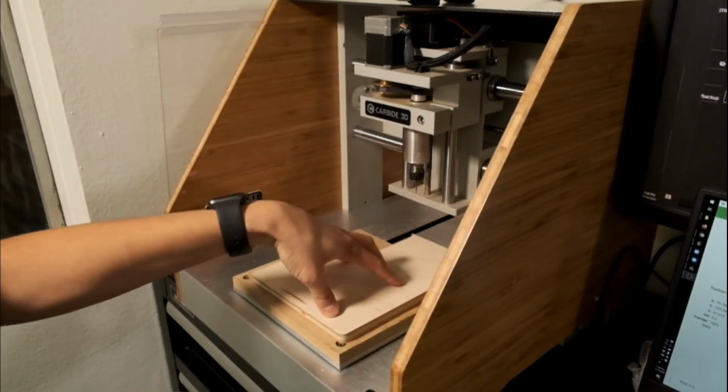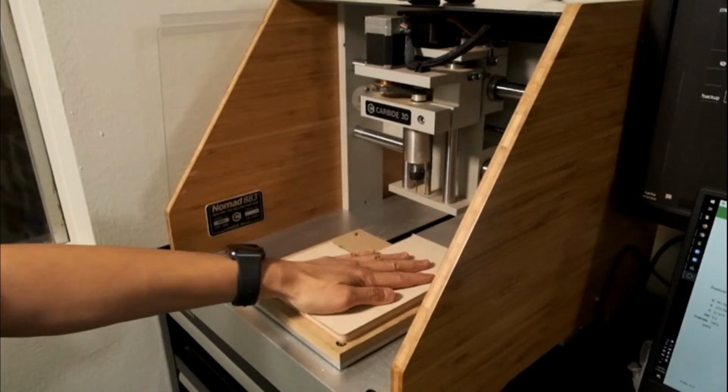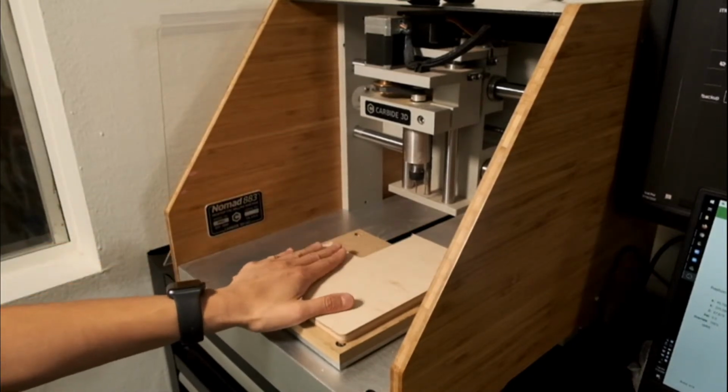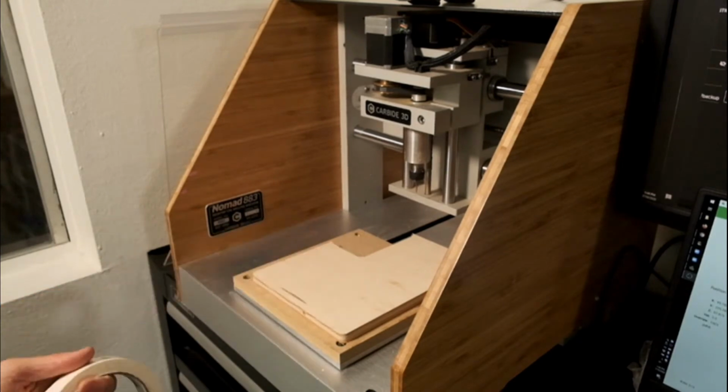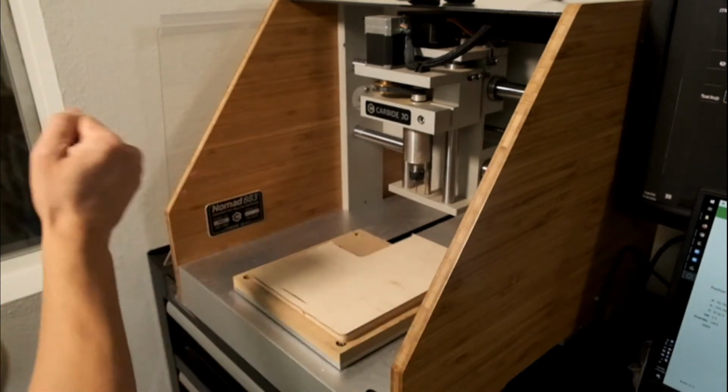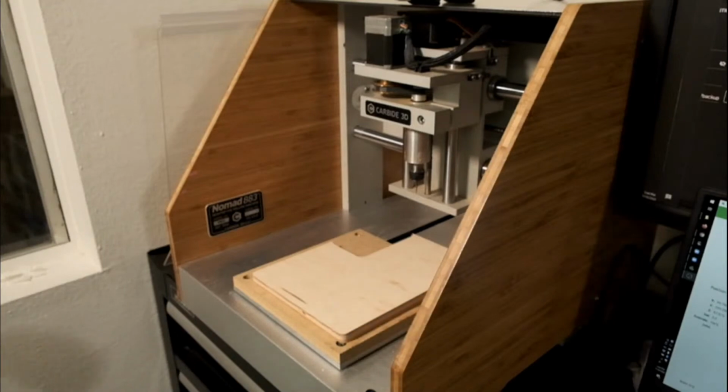I think this piece is a little warped. I can see in the back corner here, it's not going all the way flat, but this side is secure, which is all that matters. So I need a trash can. It's my trash can.